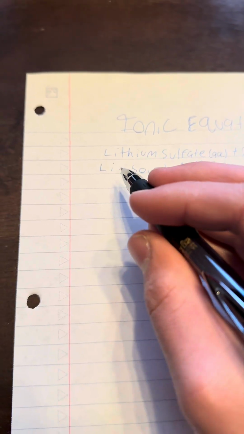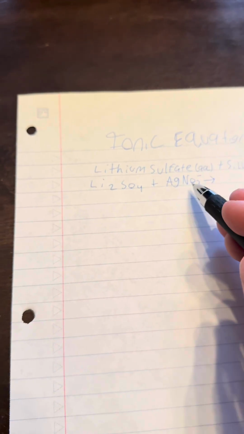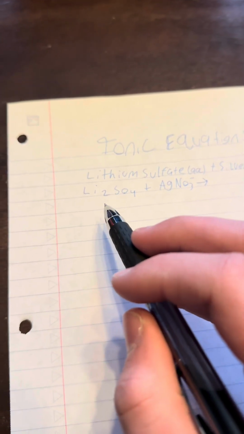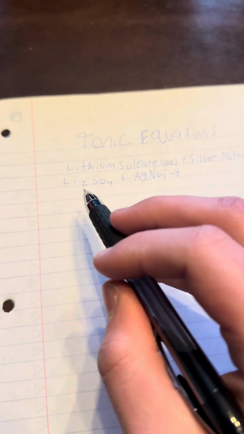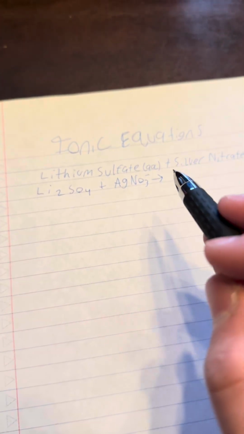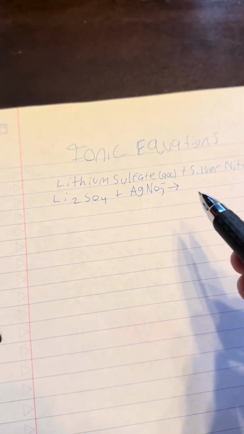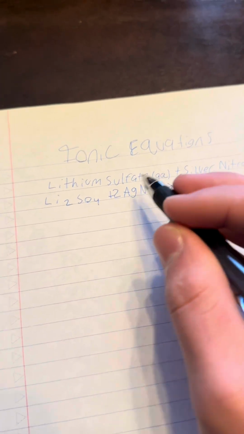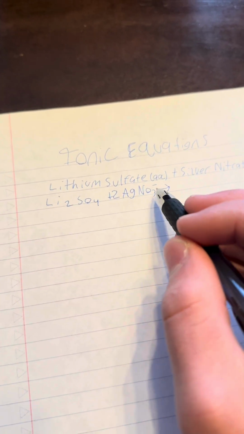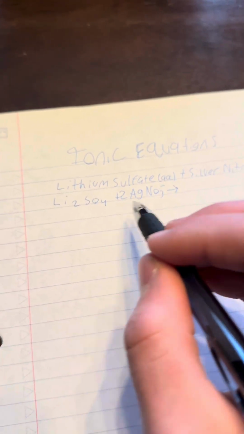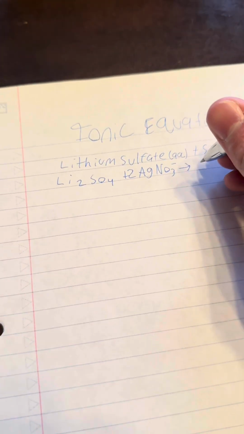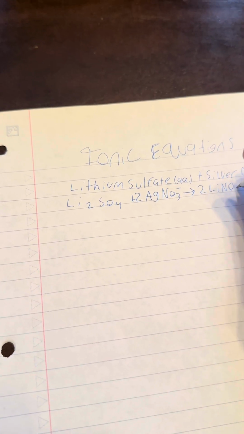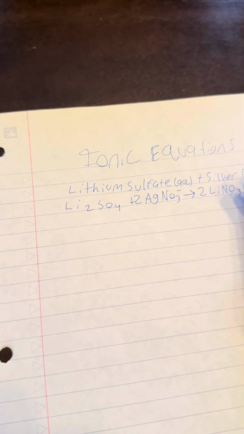To do double replacement, A is going to go with D, and then B and C are going to go together. So if there's two lithiums, and lithium has a charge of +1, and there's two of them, and nitrate has a charge of -1, and there's only one of them, we're going to have to balance that. So we're going to put a 2 on that whole equation, because these two are bonded together, so we have to multiply the whole equation by 2. Then we're going to get 2 LiNO3, which is going to be aqueous.